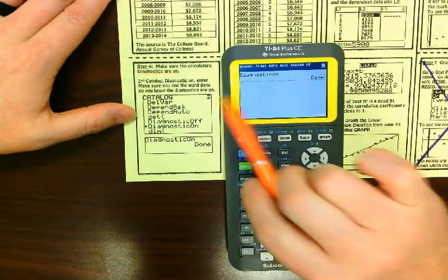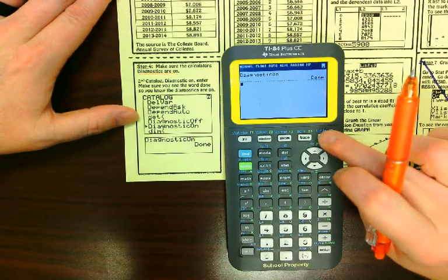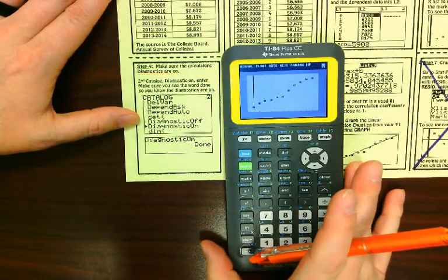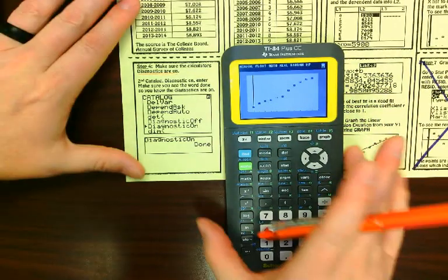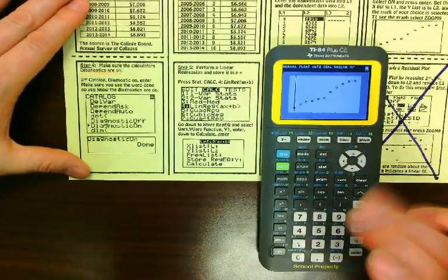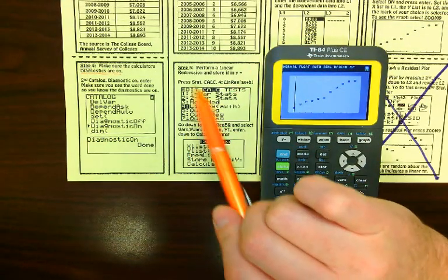Okay, so that was step number 4, just getting your diagnostic turned on. You could go back and hit the graph, and you'll see your graph, but now we need to do this linear regression. So we're going to scoot over to step number 5, and there are quite a few steps here for number 5, so we just need to go through them and take them one by one.